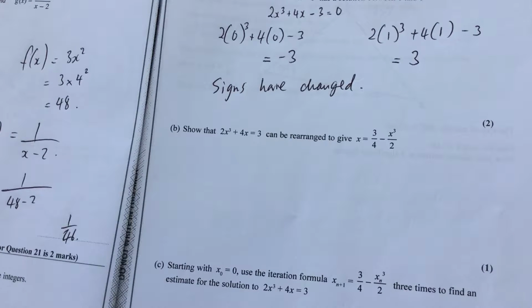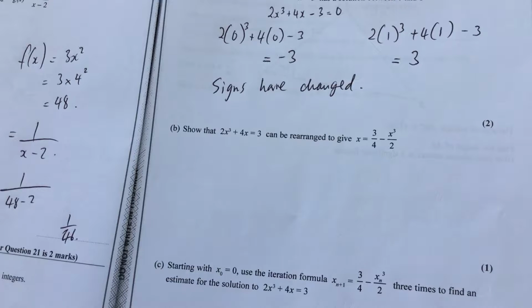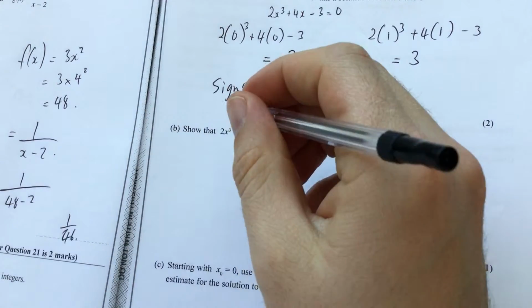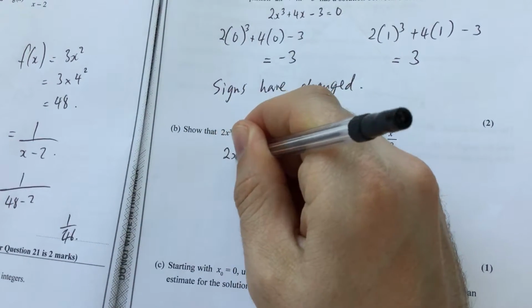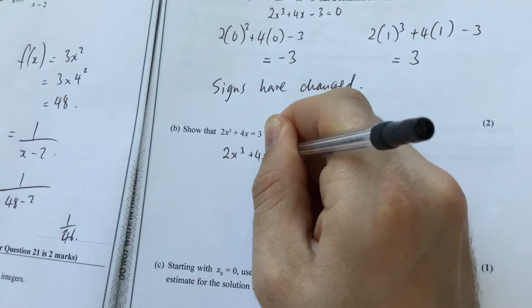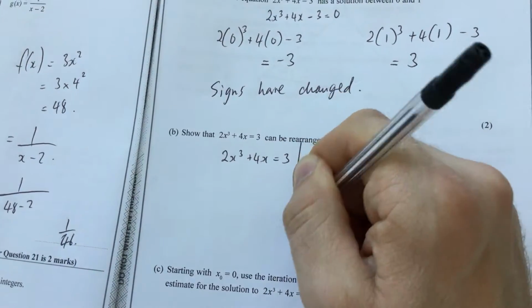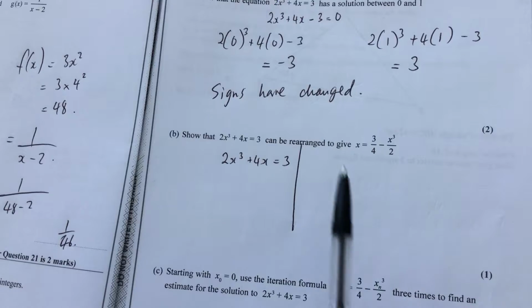Right, part B is just a fiddly substitution. It's not true rearrangement where you're just rearranging it. It's just showing that it can be rearranged. So you've got to try to make this happen. You've just got to think, what have you got? What can you do? So I'm going to write this out again. I don't know why I do that, I just think I like it. I just think, how am I going to do this?